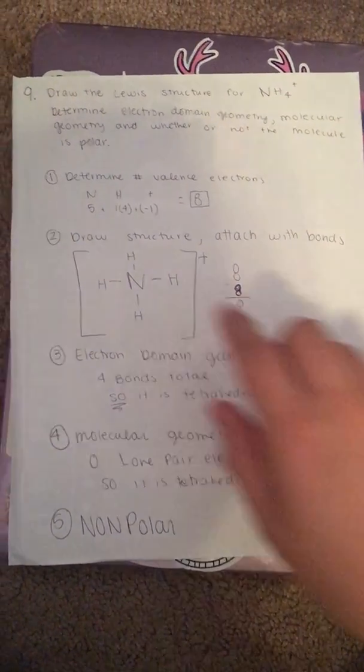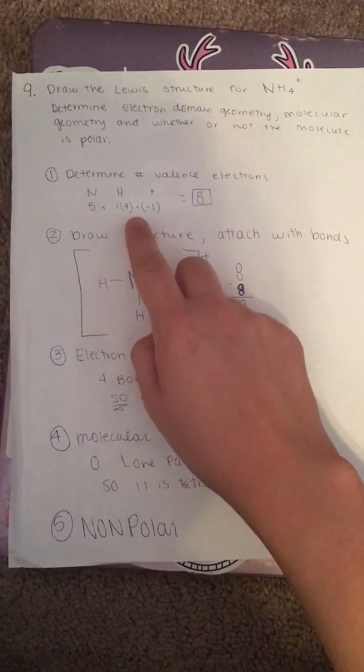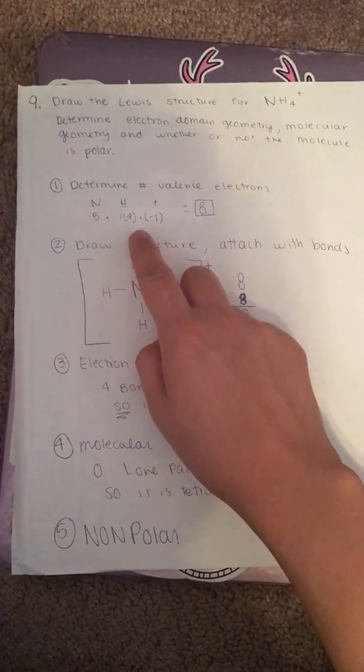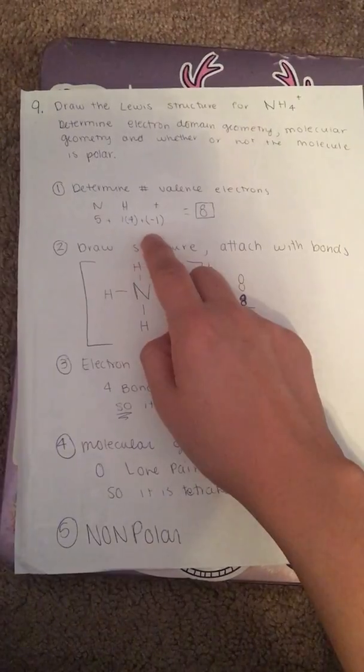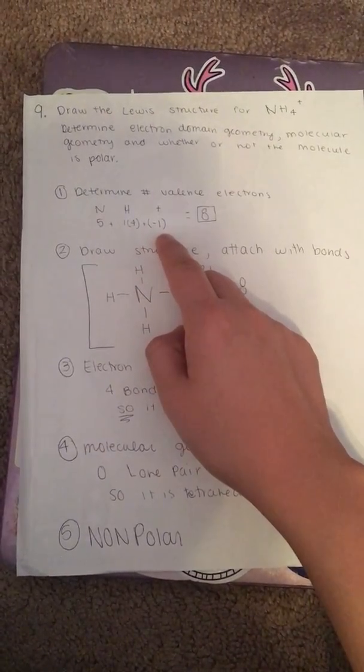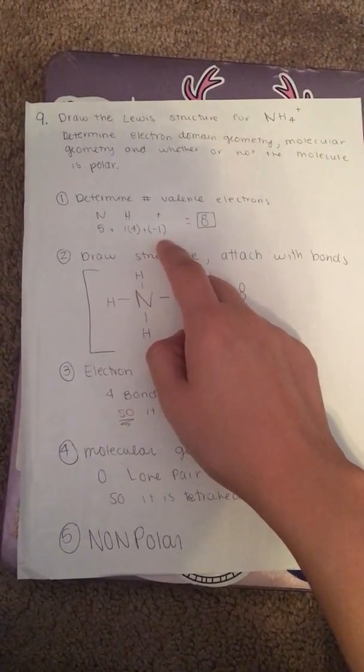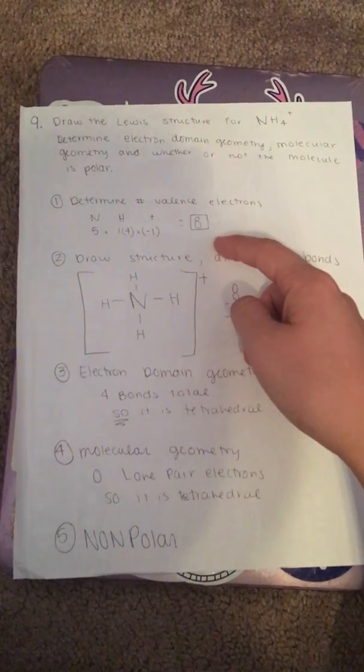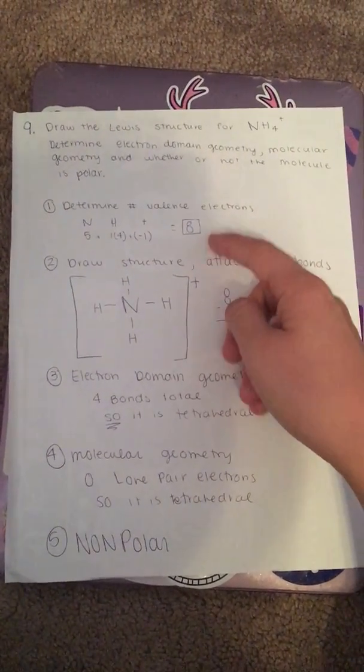Nitrogen has 5 valence electrons. Hydrogen has 1 valence electron, but since there's 4 hydrogens, we multiply it by 4. And since it's an ion and it's a positive ion, we are going to be taking away an electron. So that gives us a total of 8 valence electrons in this molecule.